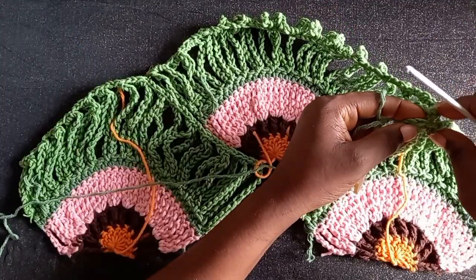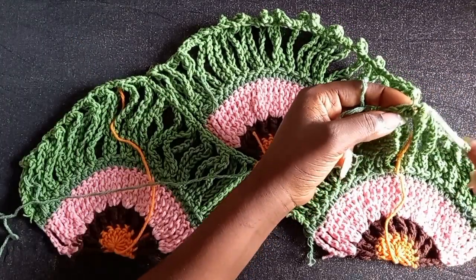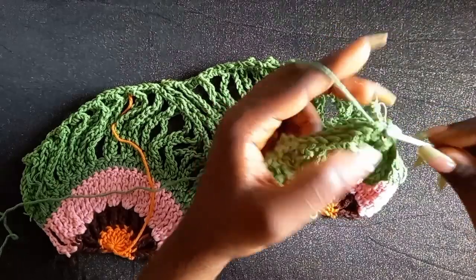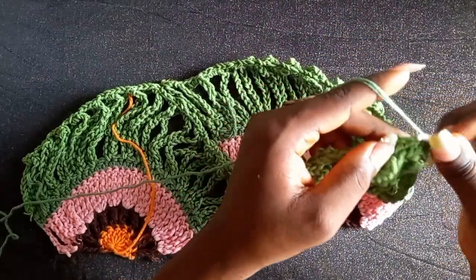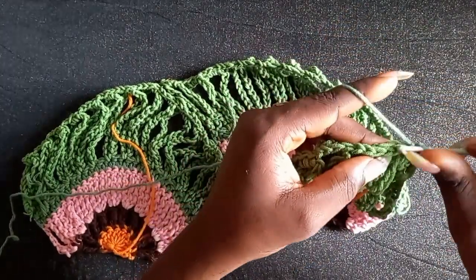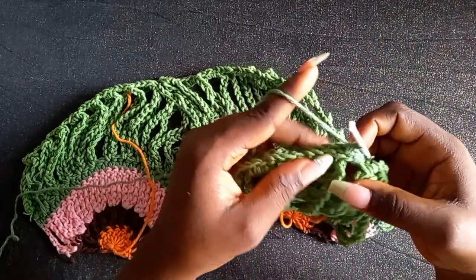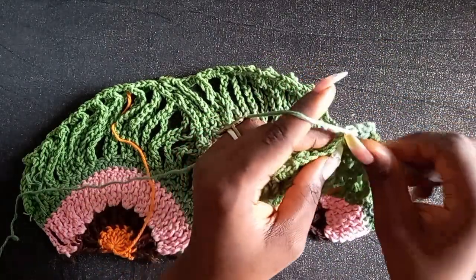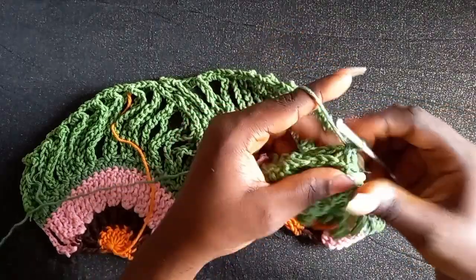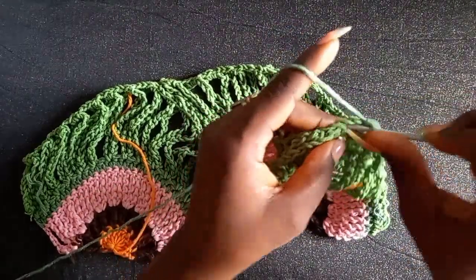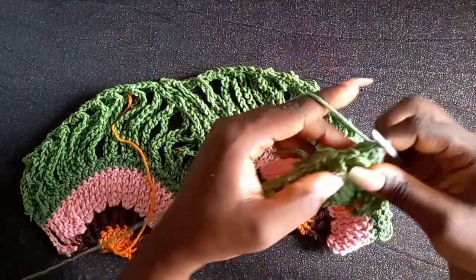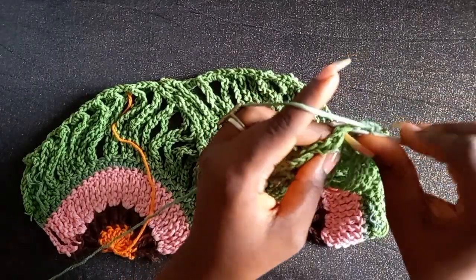So as you can see, this is my midpoint here. You can choose, if you like, you use single crochets, if you like, you use your slip stitch. Whichever one is good for you, just go ahead and use. You just keep on joining until you reach the other side.